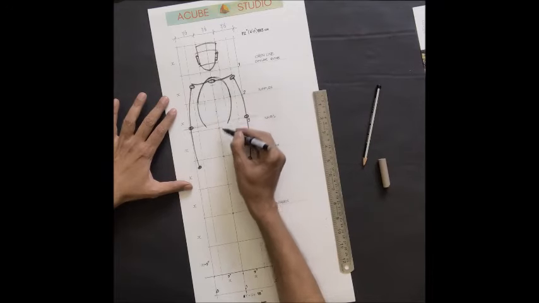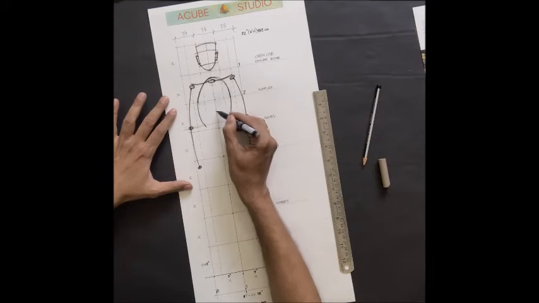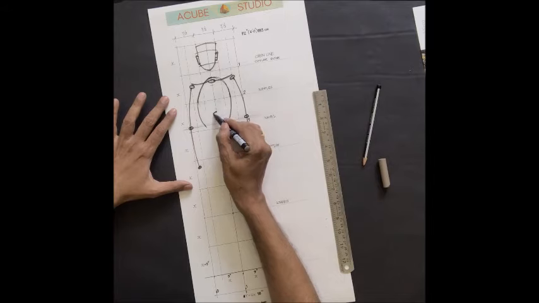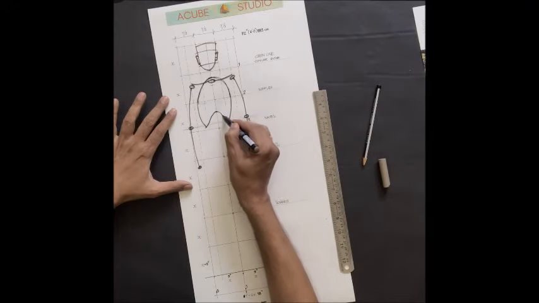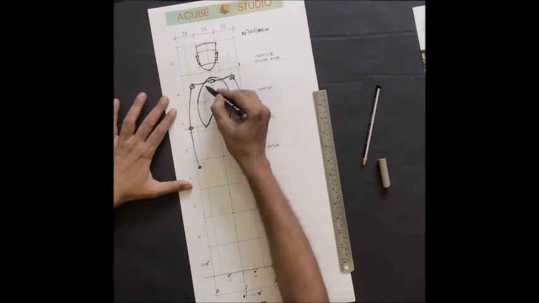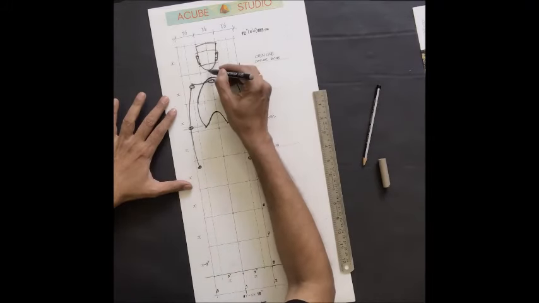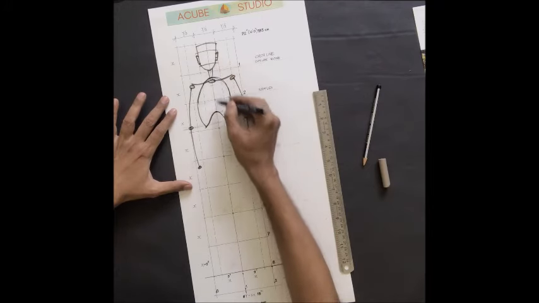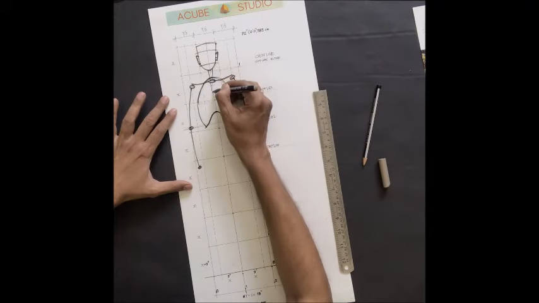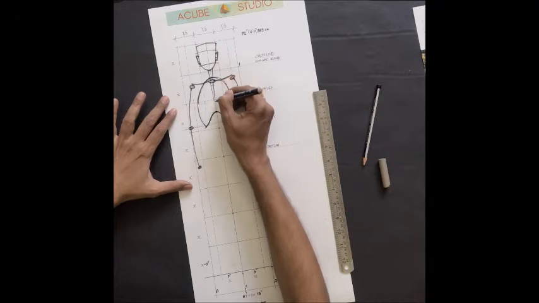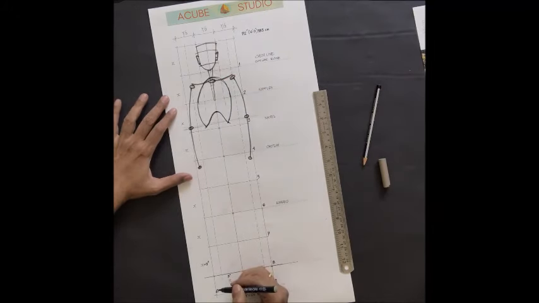You have this compartment approximately at the center of this. So this is the rib cage, and this is where the sternum, the spinal cord comes in.